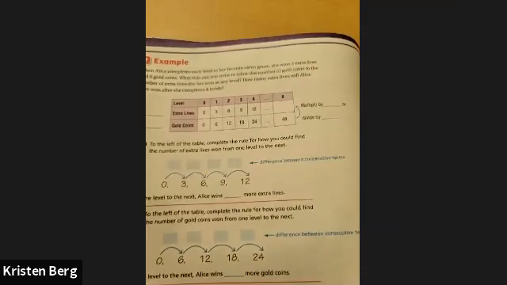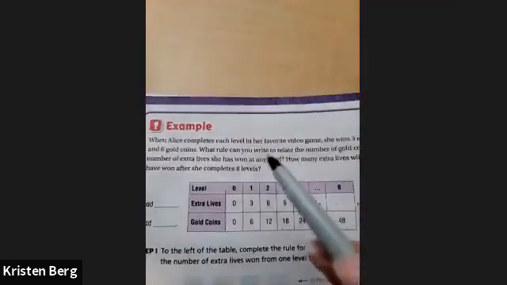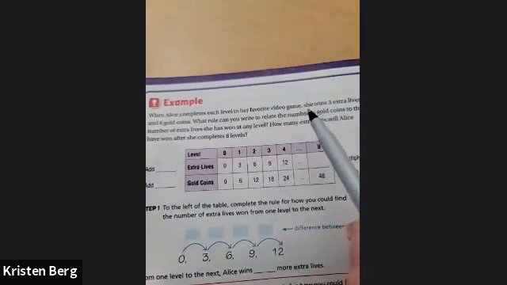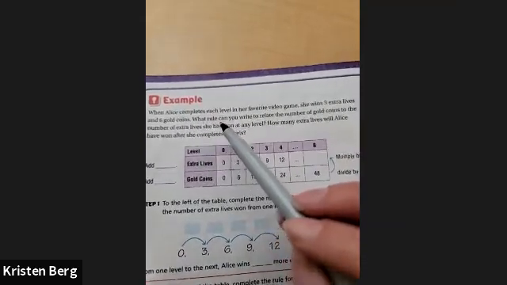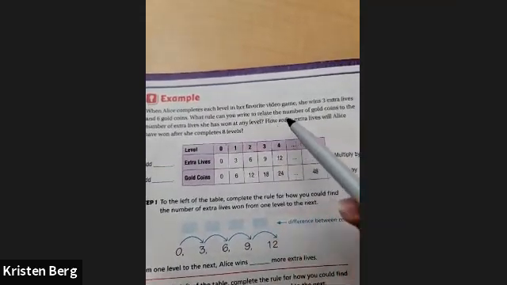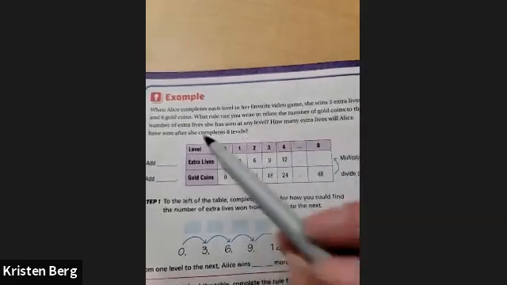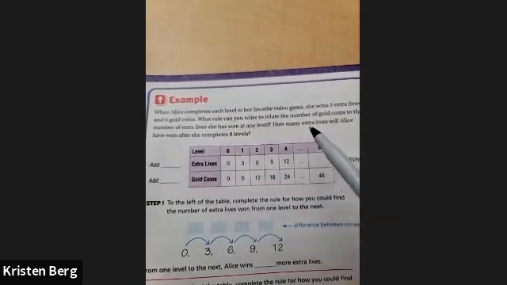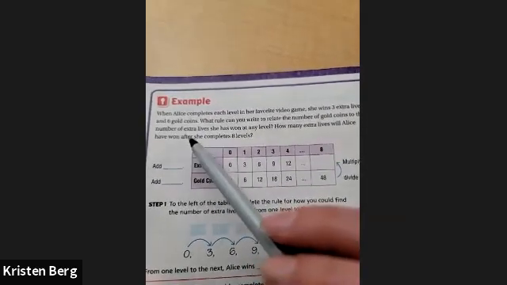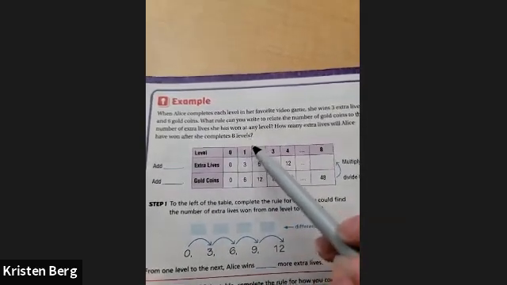Okay, so now we're going to go on to the next one. All right, now here it says when Alice completes each level of her favorite video game, she wins 3 extra lives and 6 gold coins. What rule can you write to relate the number of gold coins to the extra lives she won at any level? How many extra lives will Alice have won after she completes 8 levels?